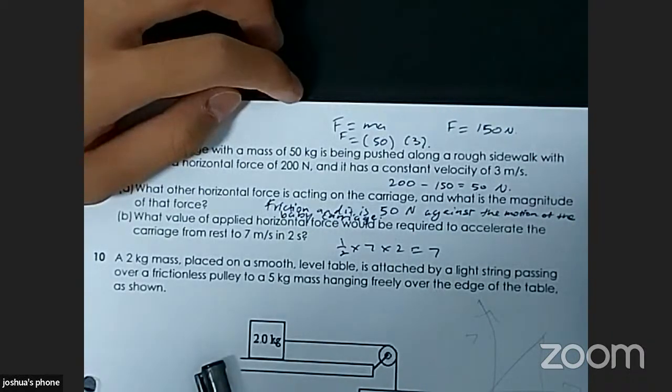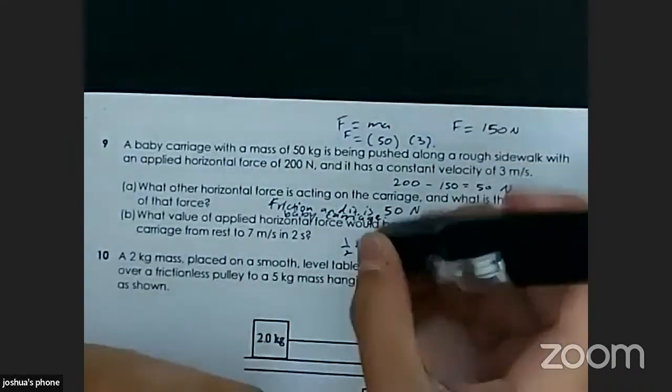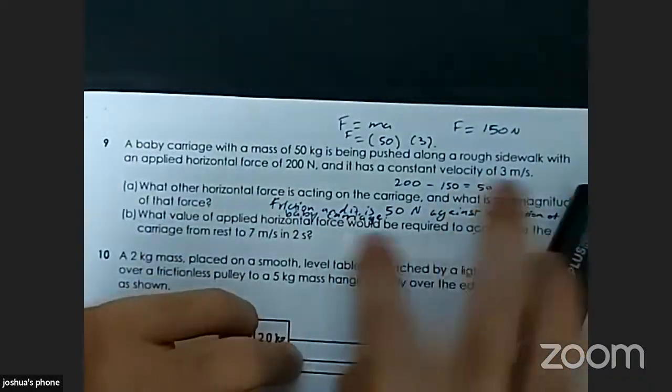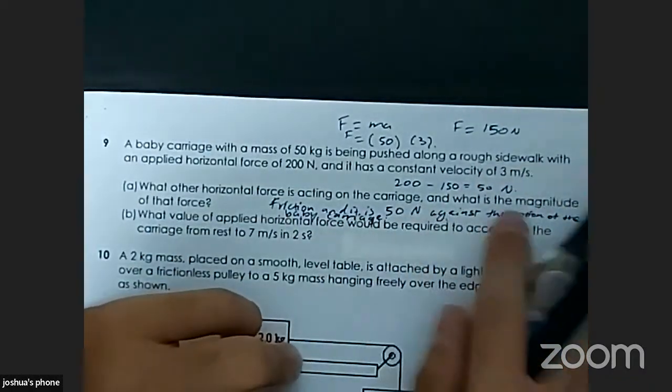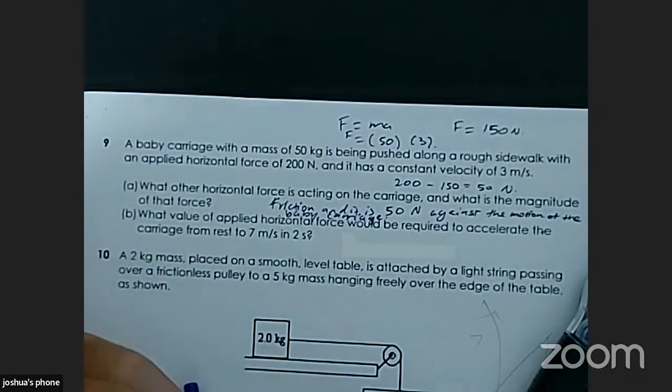Not sure about your half times 7 times 2, Joshua. Like you're plucking a formula, which I think I know what that formula is, but I'm not sure why you would do that here. But you're doing great for the first part, though.